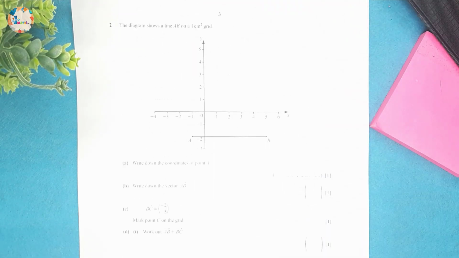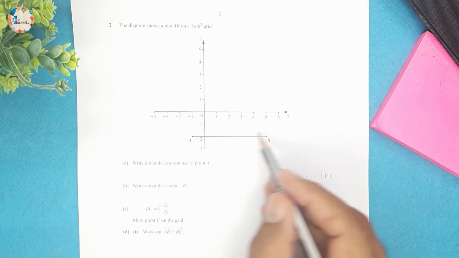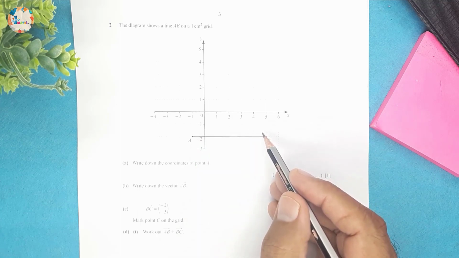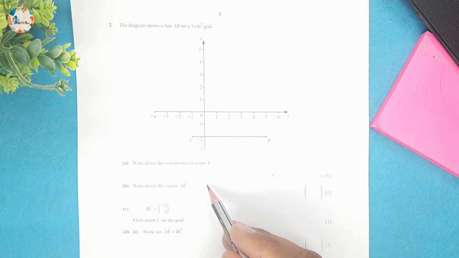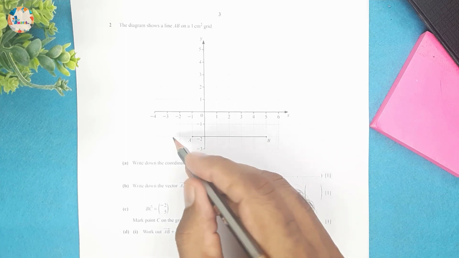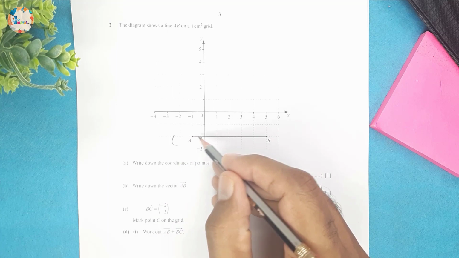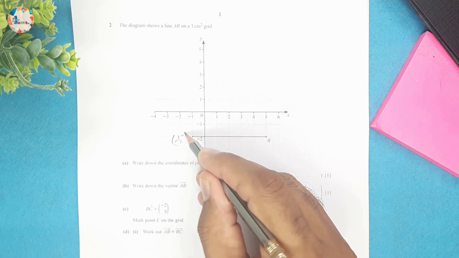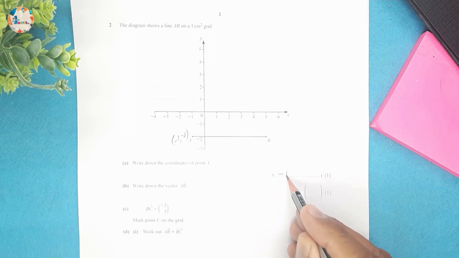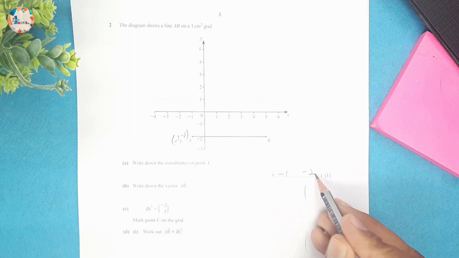Now this is question number 2. The diagram shows a line AB on a 1 centimeter grid. Write down the coordinates of point A. So the coordinates of point A are -1 and -2. We can write here -1 and -2.